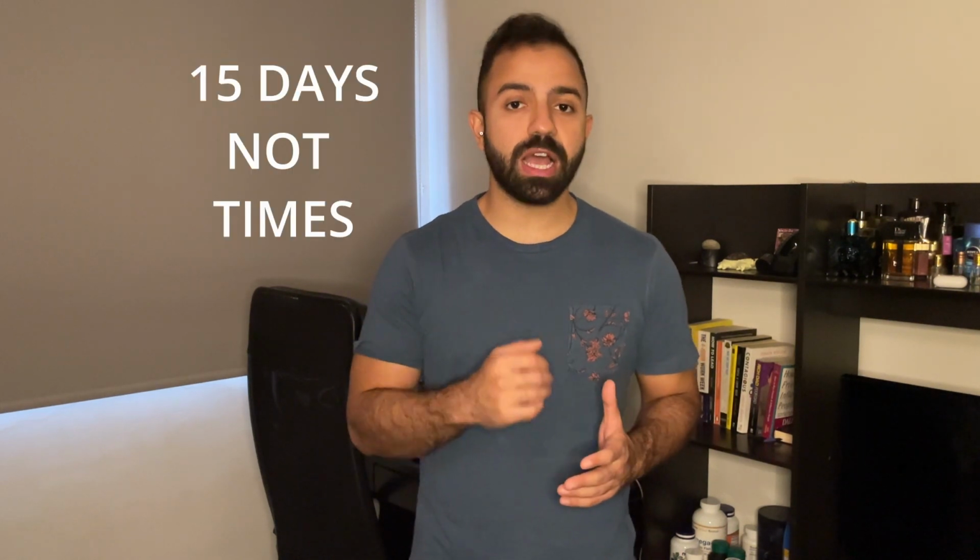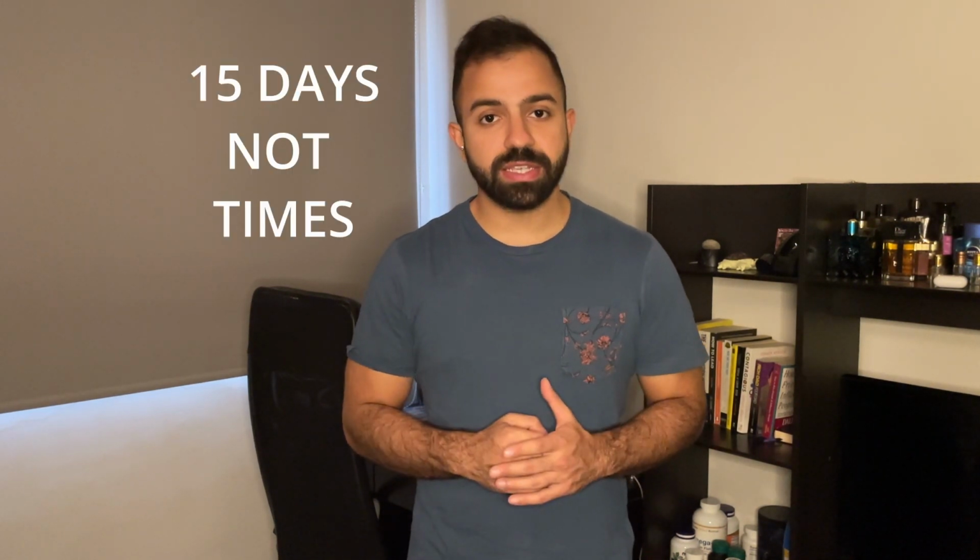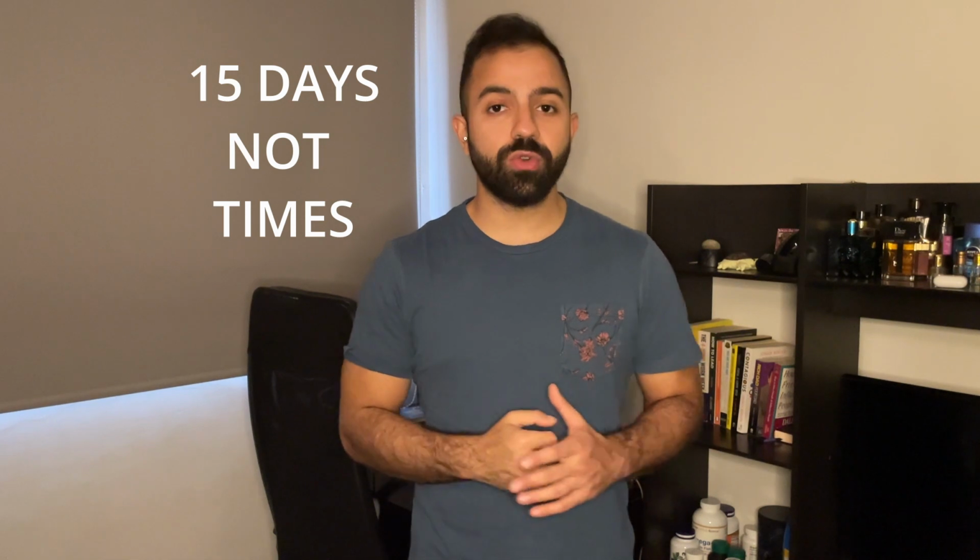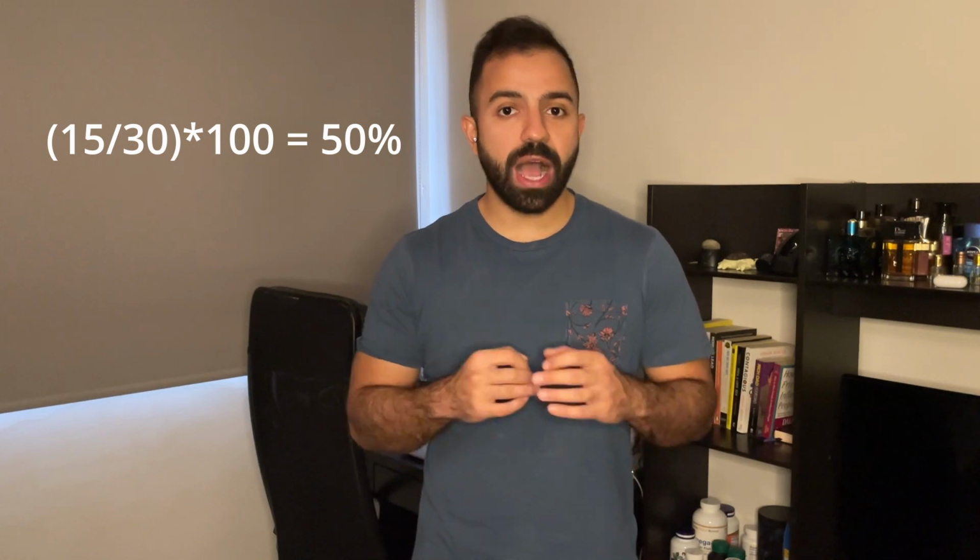So let's say your user is visiting your app 15 times in 30 days. This means that your DAU over MAU ratio will be 50%. This will give you an indicator of how often your users are revisiting your app. This is also important because the more users revisit your app, the higher the retention rate. Higher retention rate means greater lifetime value, then leading to more growth.